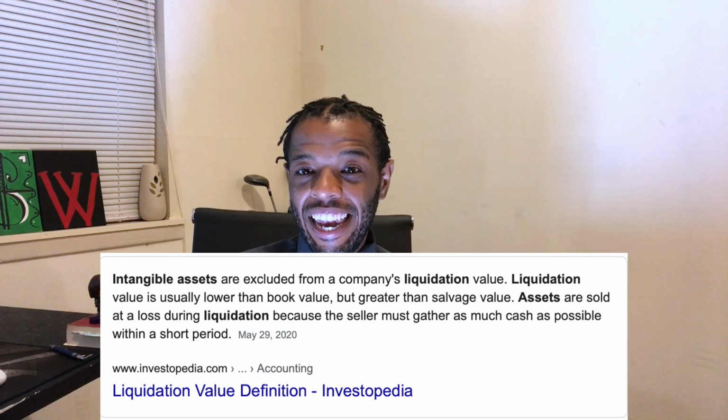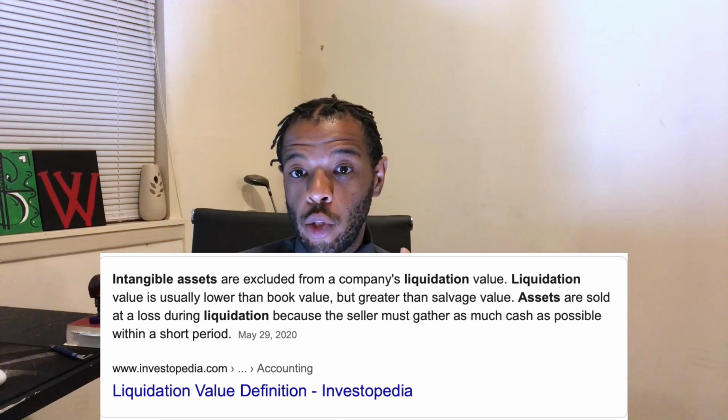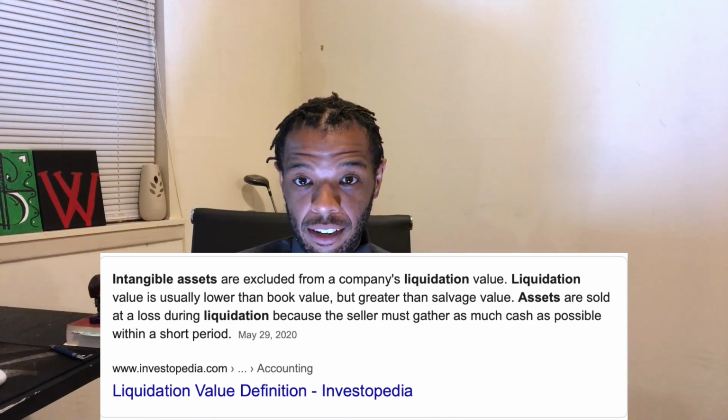Now, I want to hit the pause button, right? When we looked at non-current assets, remember I mentioned intangible assets once or twice maybe, right? Just once or twice. When you look at the intangible assets, you'll find out that intangible assets cannot be turned into cash, cannot be liquidated, because most intangible assets are things like goodwill or intellectual property.